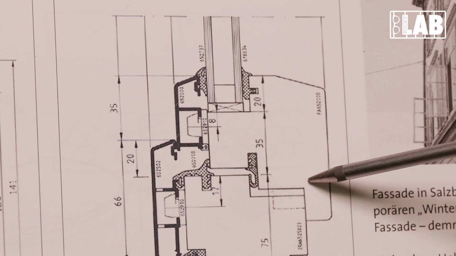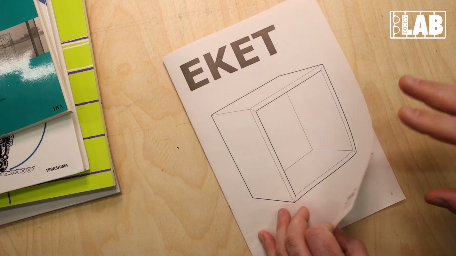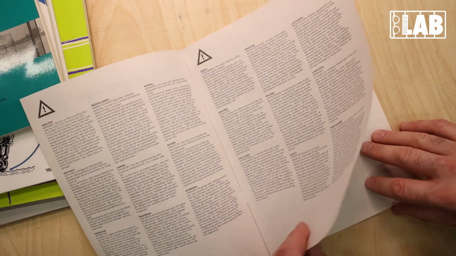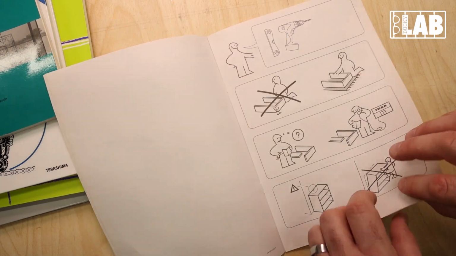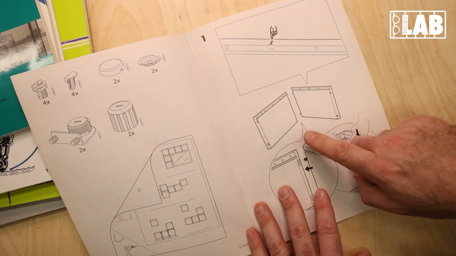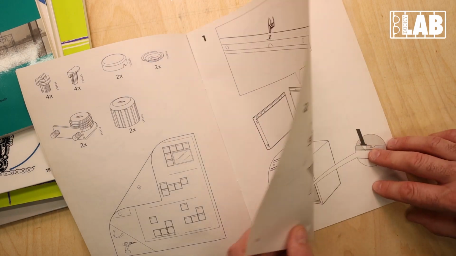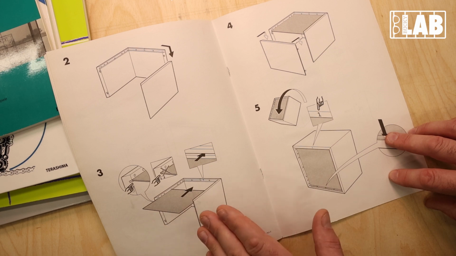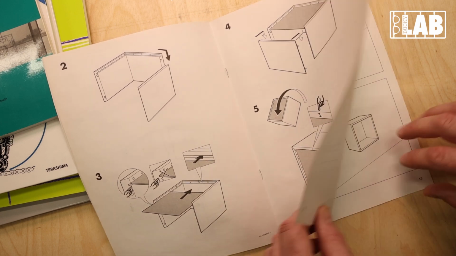And on the other side, for instance, there's the Ikea manual. This is an assembly manual. So when you buy furniture, you get this set of drawings. They tell you exactly how to put together your little box. They show the order of things, but they don't tell you out of which material they are.